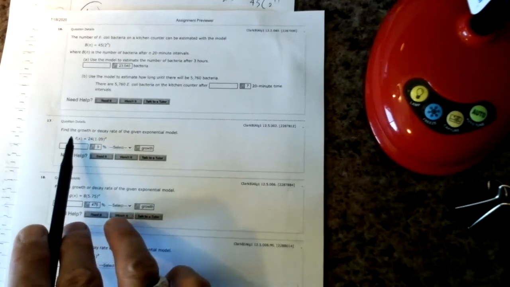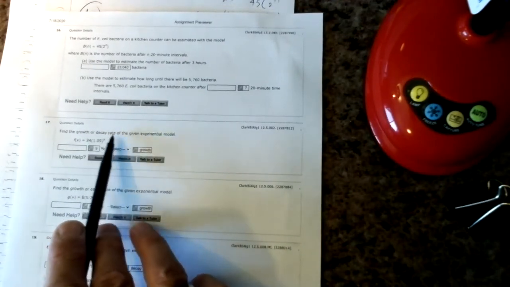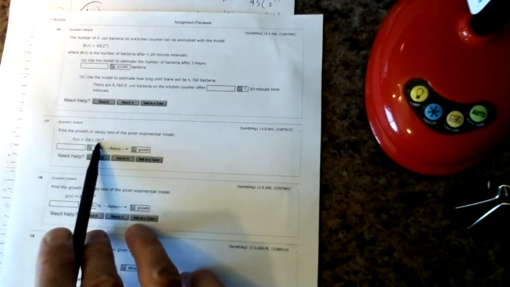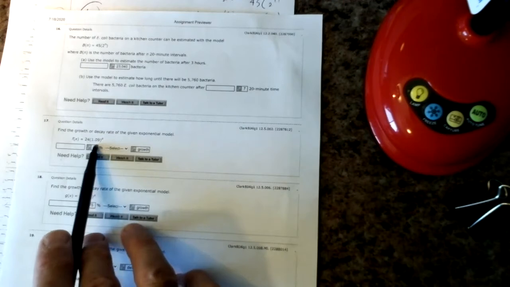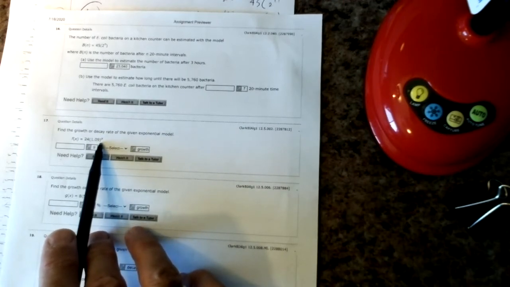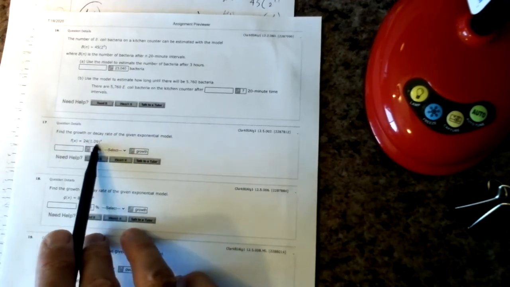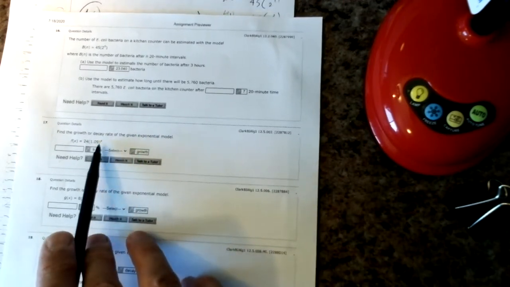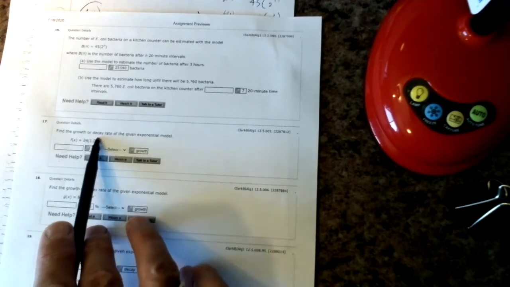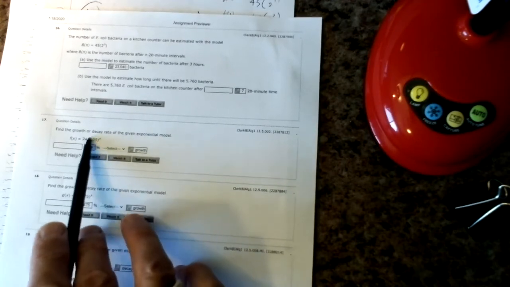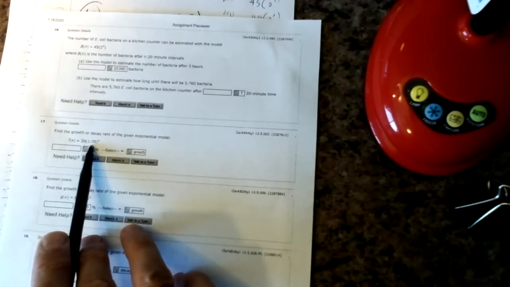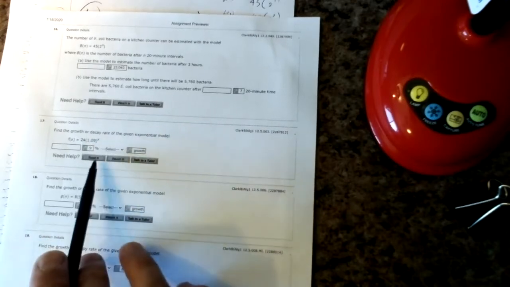See here it said, number 17, find the growth or decay rate. Look at the base, it is 1.09. It is greater than 1, so you know it's growth, it's not a decay, right? For decay, in the parentheses, you should have a number less than 1, but this is greater than 1. So it's a growth, we know that.